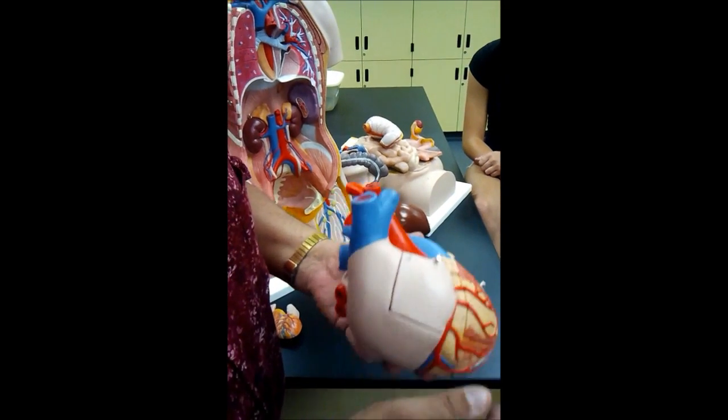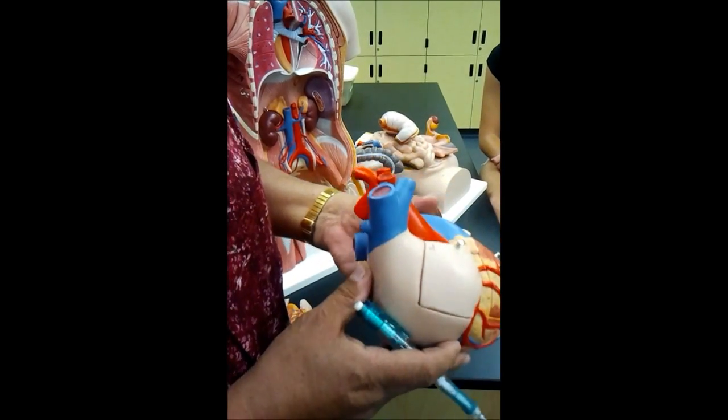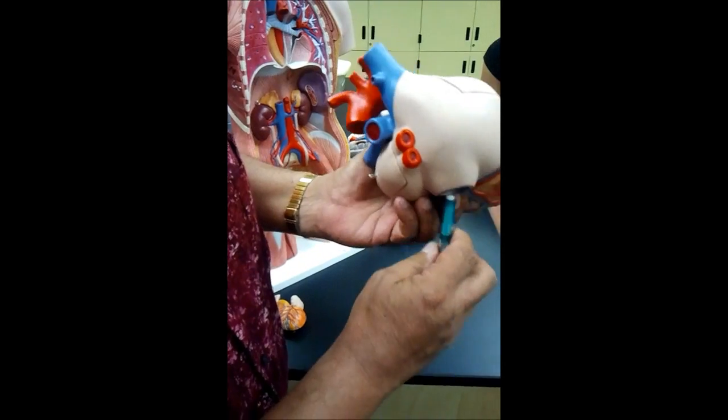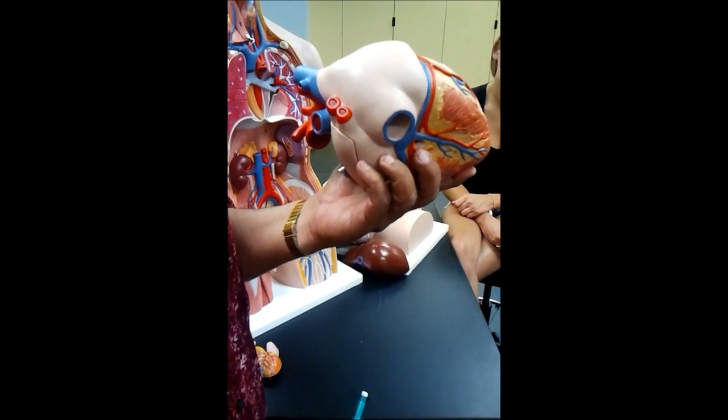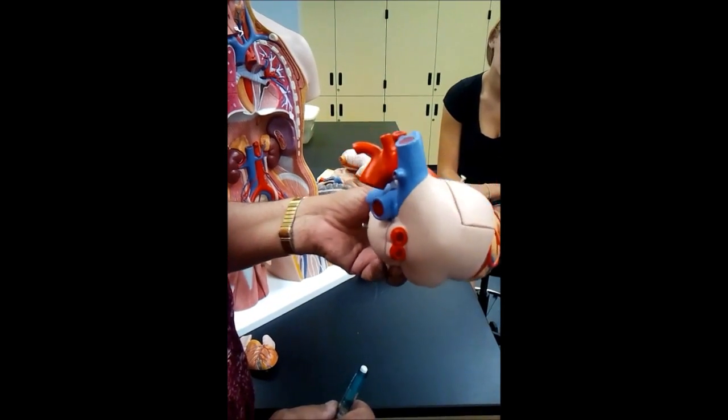Where are the superior and inferior vena cava? This is the superior vena cava, carrying venous blood from the upper half of the body. Where is the inferior vena cava? This opening is the inferior vena cava opening. It's carrying venous blood from the lower half of the body.